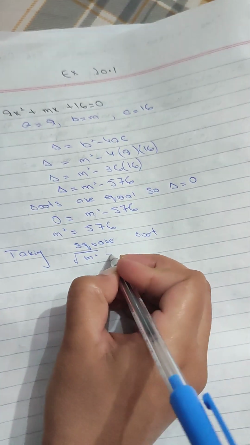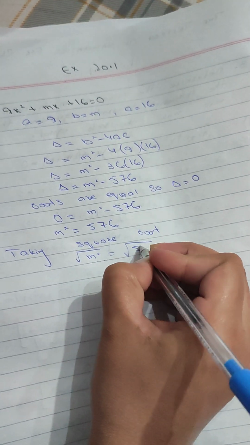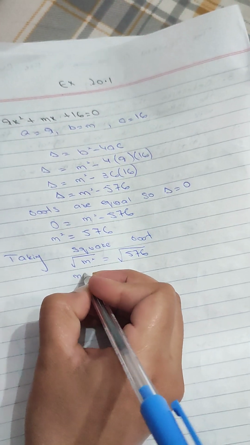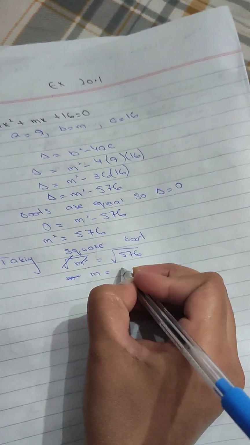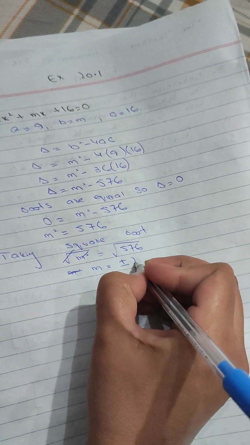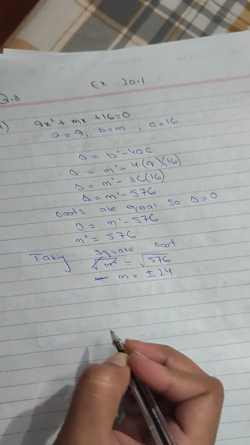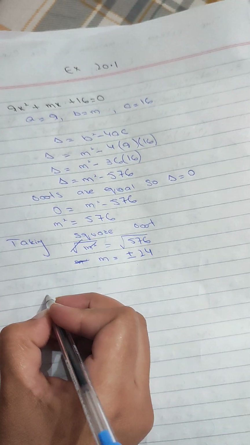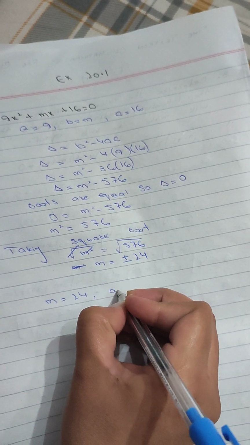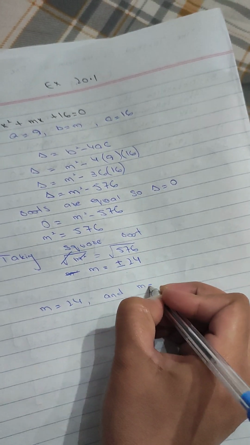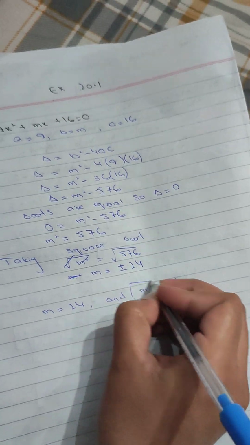M is equal to the square root of 576, and the square root of 576 is plus minus 24. So we have found two answers of m, which are m equal to plus 24 and m equal to minus 24.